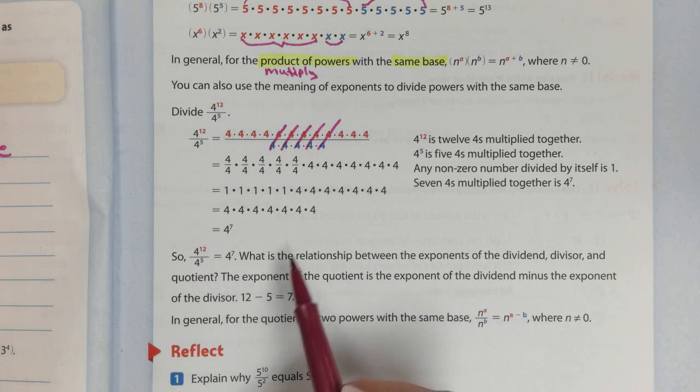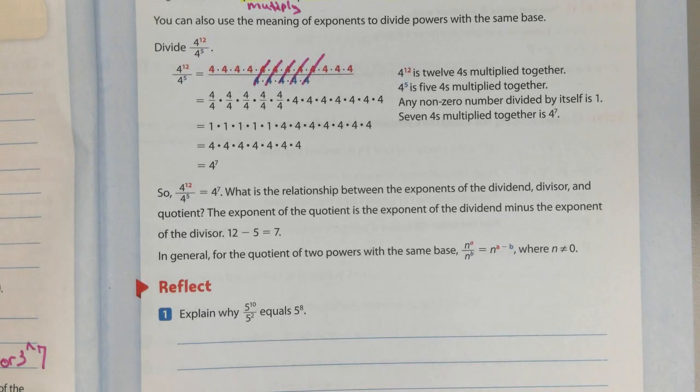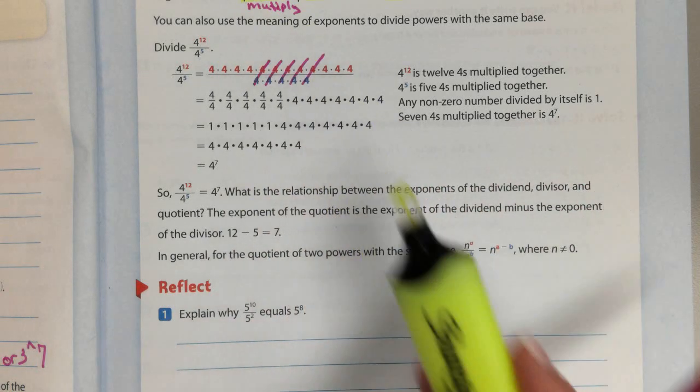What's that relationship? Well, if we look down here, it tells us that if we subtracted the exponents, then we would get that rule. Okay? So I'm going to do a little highlighting. I know you can highlight. You can add text boxes to any of those pages if you want to type in some extra things.